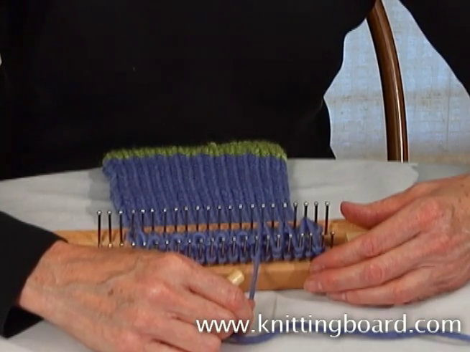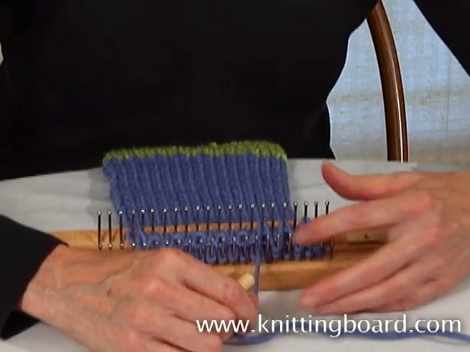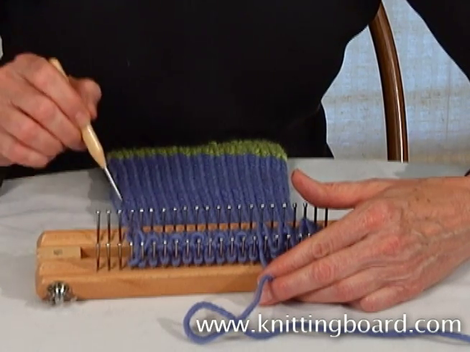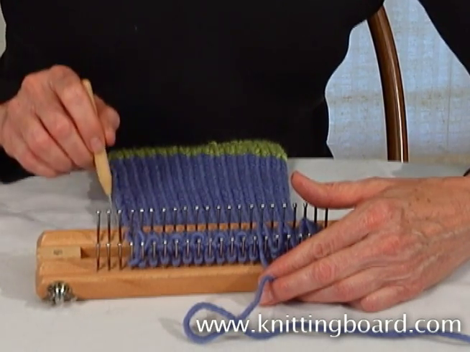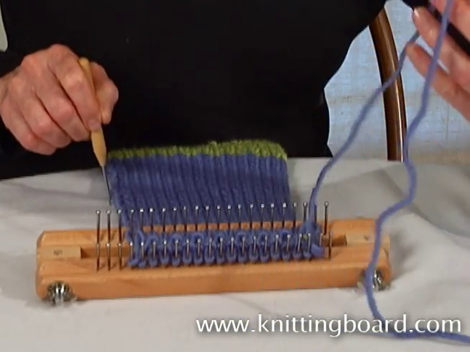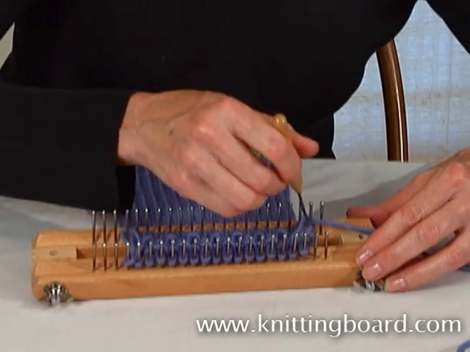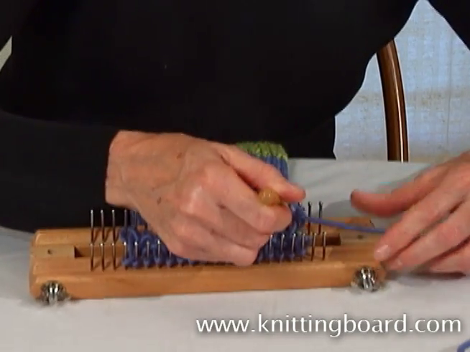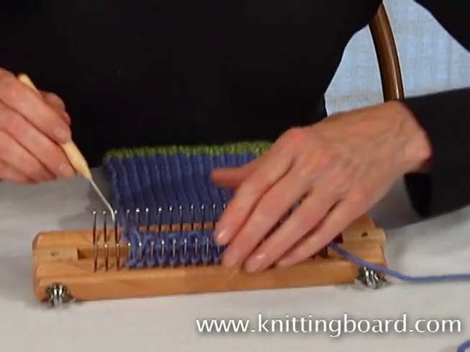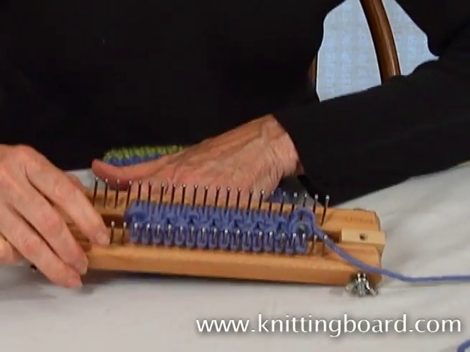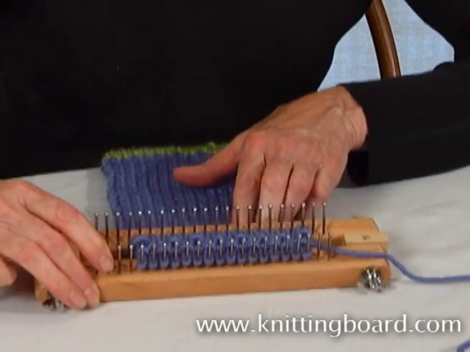Now let's look at another way that we could do that, because doing it this way, you're going to have an obvious increase on the edge of your knitting. That might not be desirable in this particular pattern. So let's place this back where it was. Simply looped over.